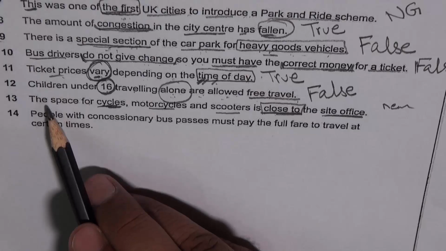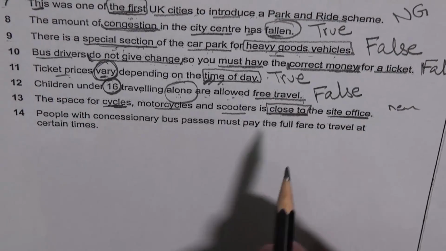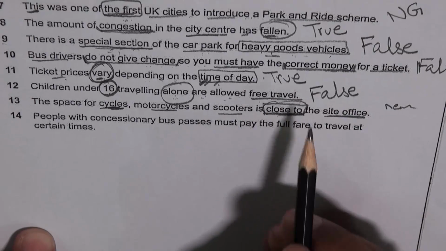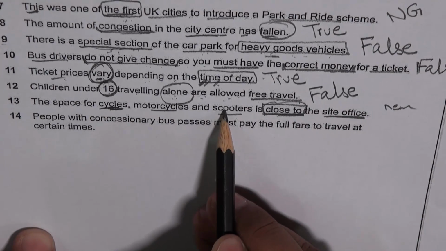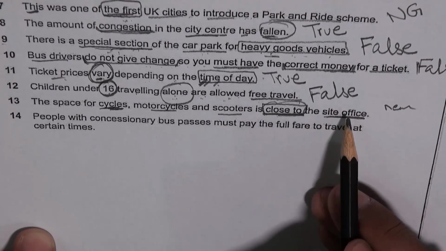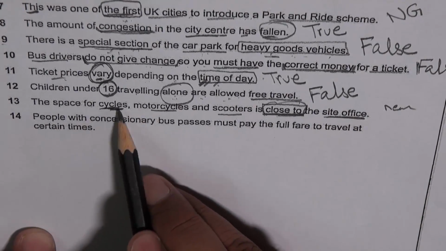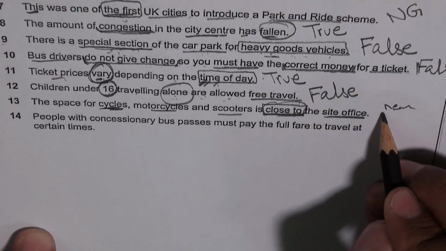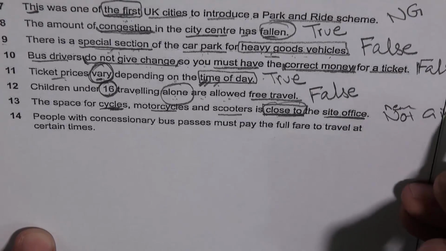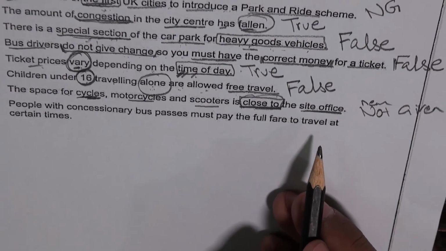So it says the space for cycles, motorcycles and scooters is close to the site office. They have not mentioned anything. They are talking about cycles, motorcycles, scooters. They are talking about the site office, but they are not saying anything whether the site office is near the space for cycles, motorcycles or not. That's why it's going to be not given, or you can write NG for that as well.